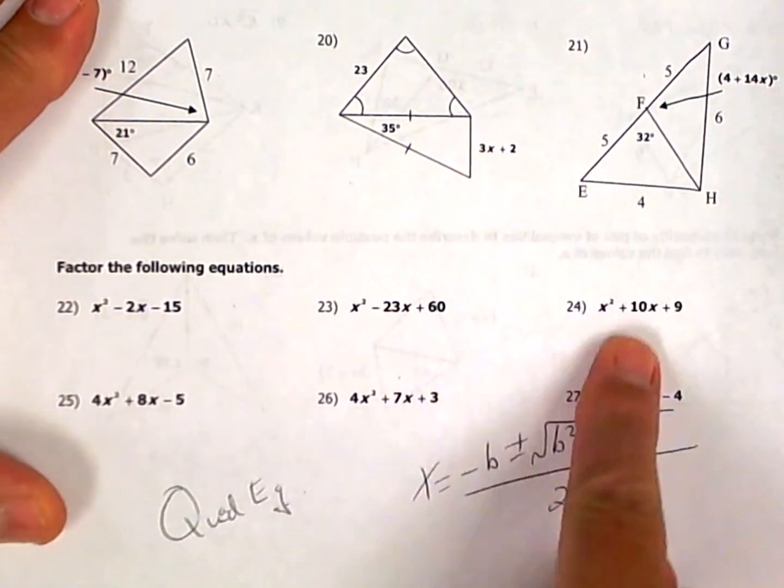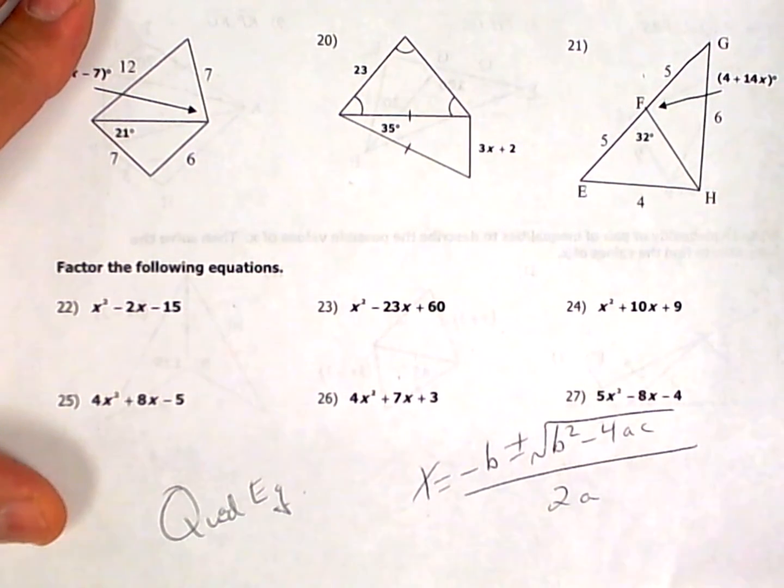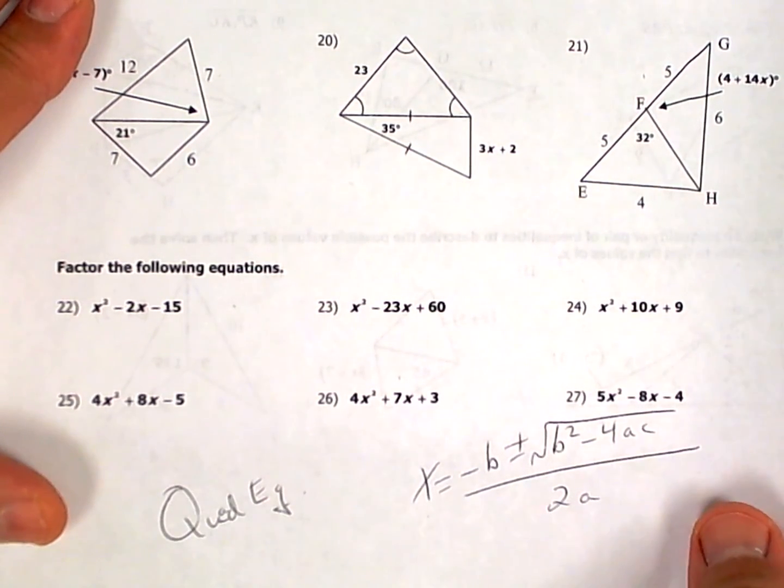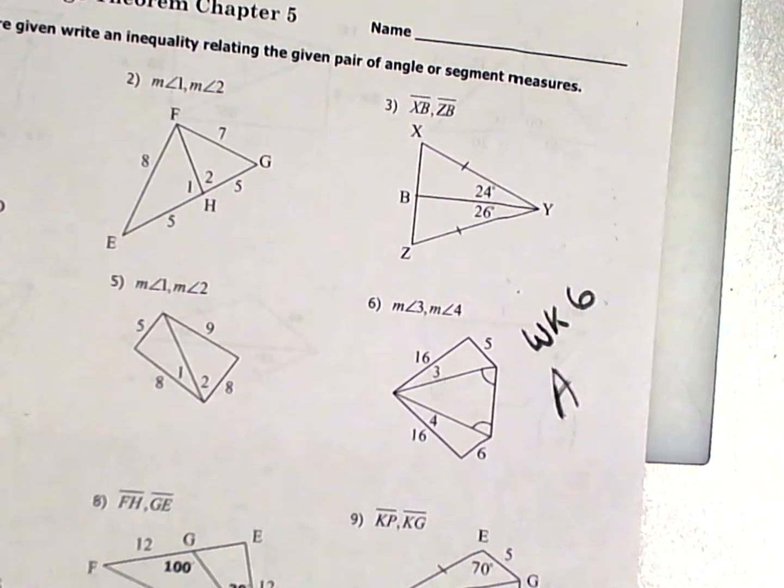Okay, here's your quadratic equations. Remember to identify the A, B, and C. Now let's take a look here. I don't think this worksheet had any answers, unfortunately, so we'll just have to work some of these.